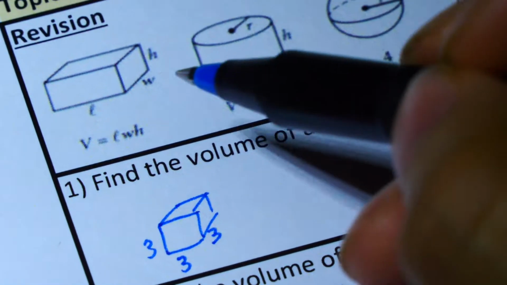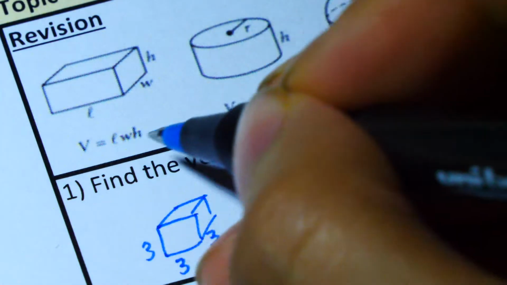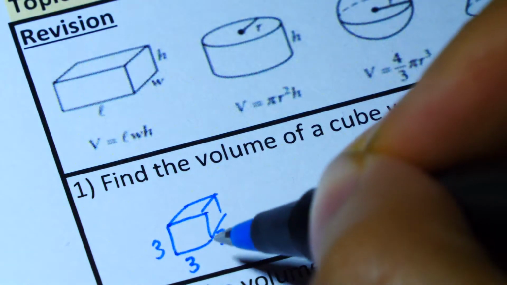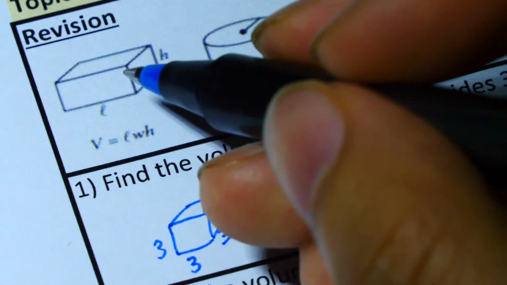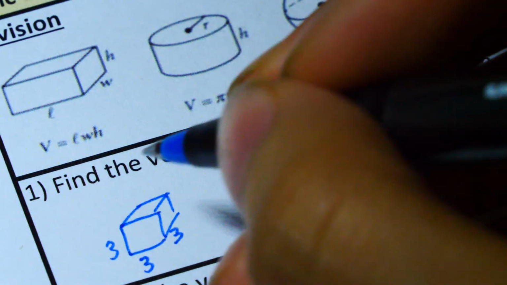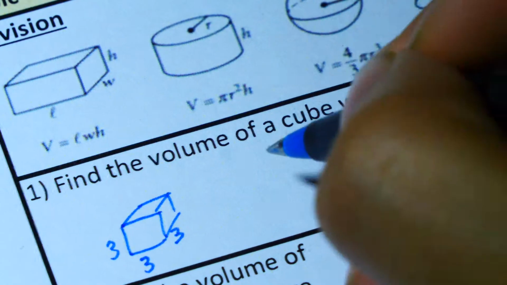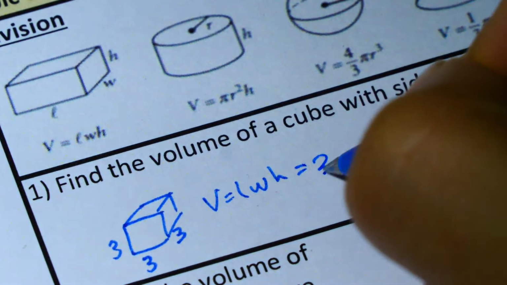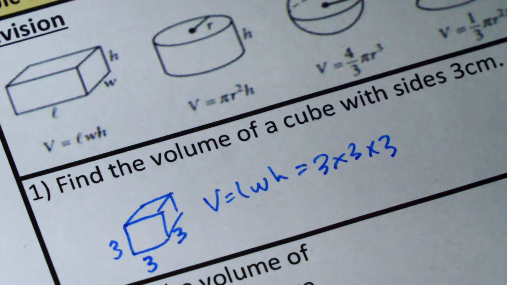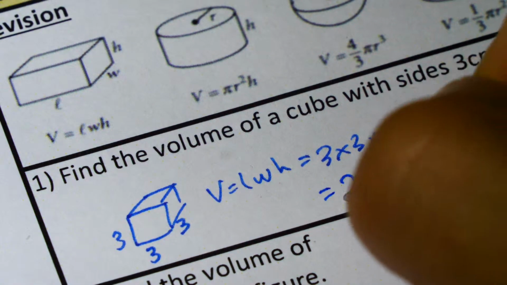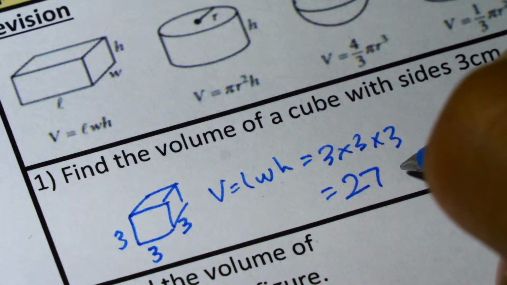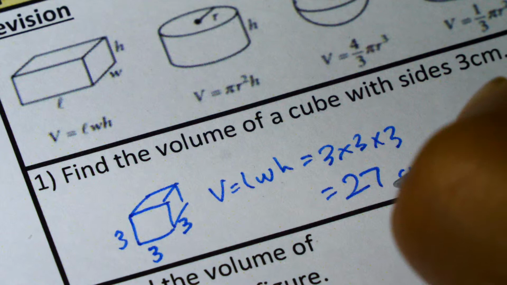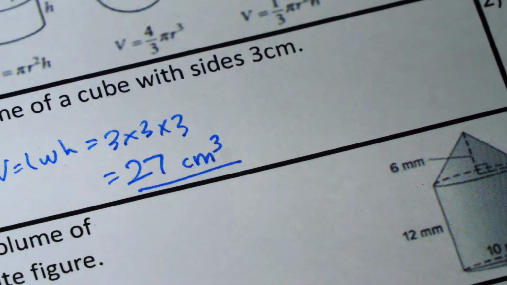We can use this equation to find the volume of this cube, because a cube is the same as a cuboid. V equals length times width times height. 3 times 3 times 3 equals 27. Units, centimeters cubed.